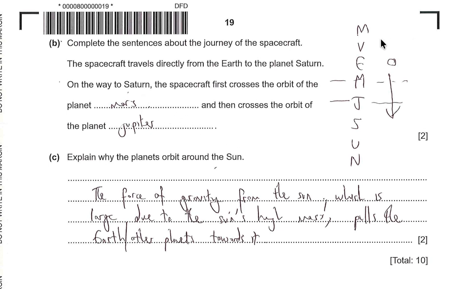Why? Well, this is where you're expected just to have an idea of the planets in their order. My very eager mother just serves up noodles. A very good way of remembering it. If we're starting at Earth, we're starting here. This is my spaceship here, and these lines represent the orbits. Now, Mercury, Venus, Earth, Mars is the next planet. So we're going to cross Mars, and then we're going to cross Jupiter's orbit on our way to the planet Saturn. Okay, and so that's why we're crossing those two.